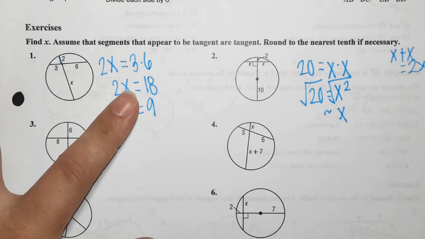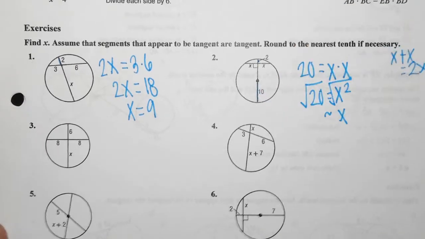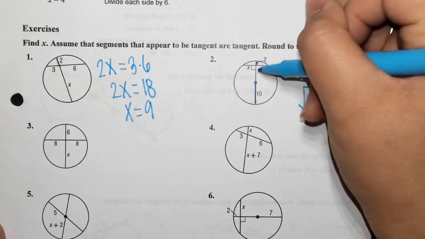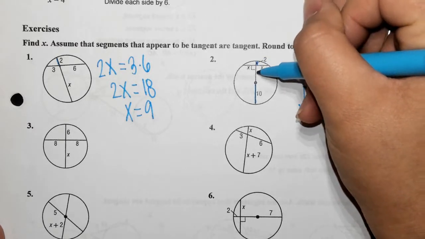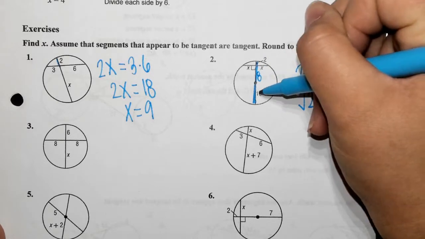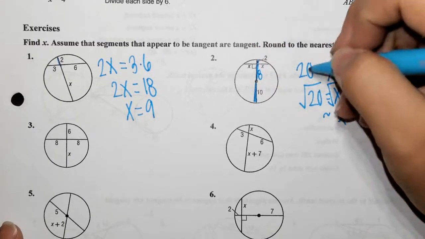Did I do something wrong? No? Yes, I did. I missed a piece. Look, what's the radius? 10. This is 2. So what's this part right here? 8. Which means this chord right here is actually 18 times 2. Not 20. Sorry.